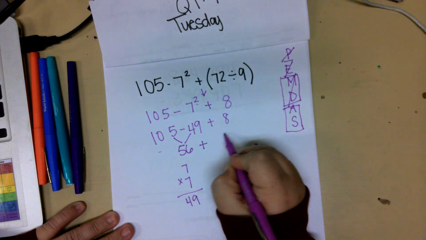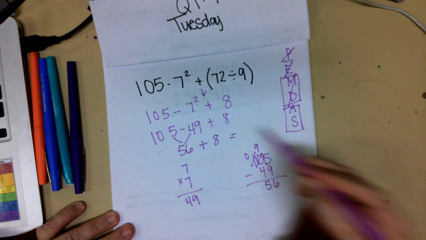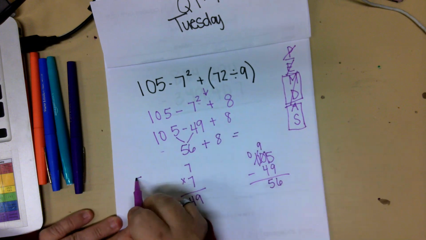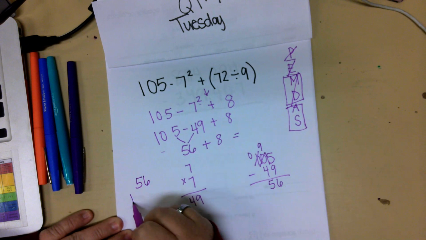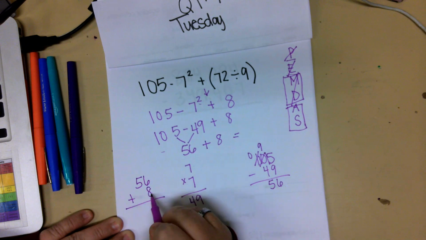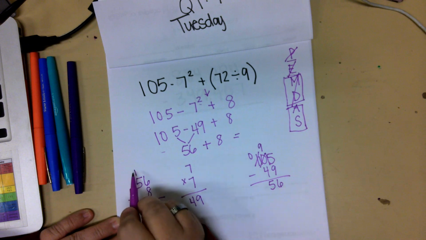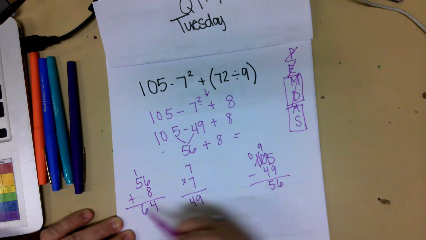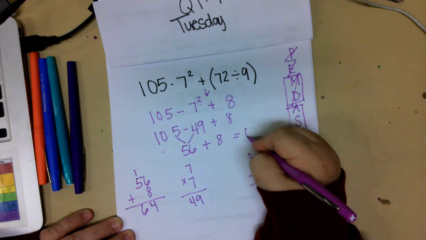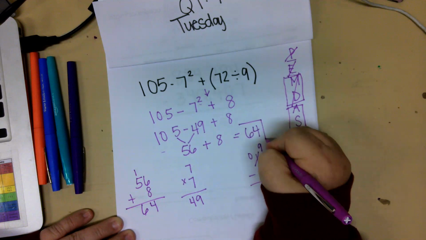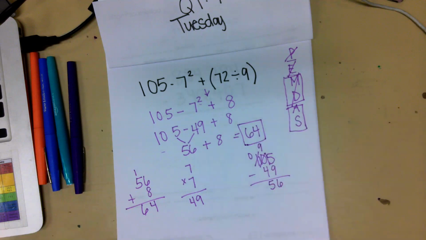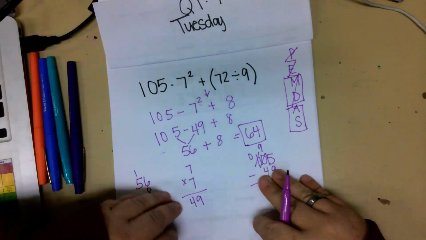plus 8. That'll be our final part, okay? I'm also going to work that out down here. 56 plus 8. 8 plus 6 is 14. Carry the 1. 5 plus 1 is 6. So my final answer will be 64. Okay? All right, let's look at the next question.